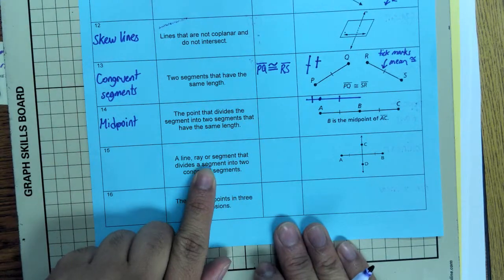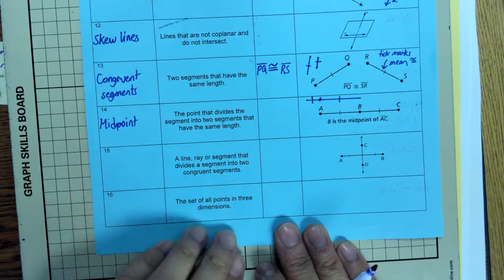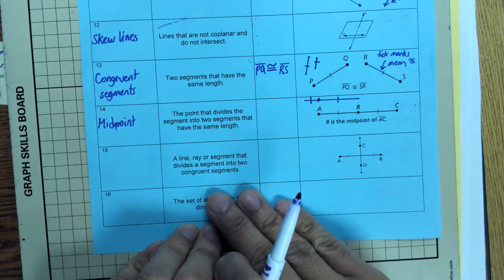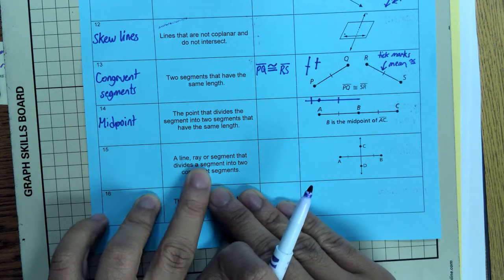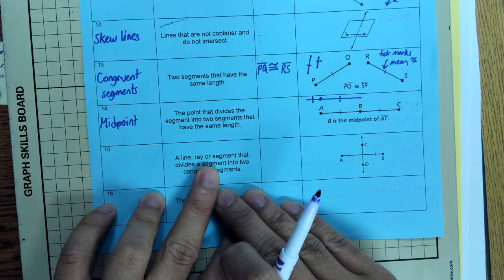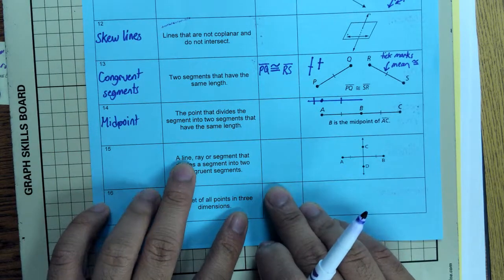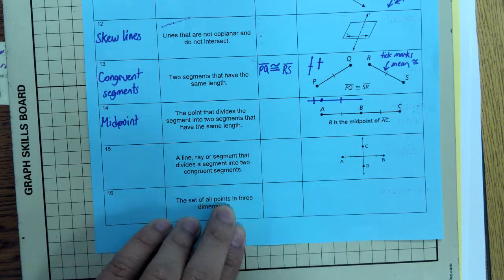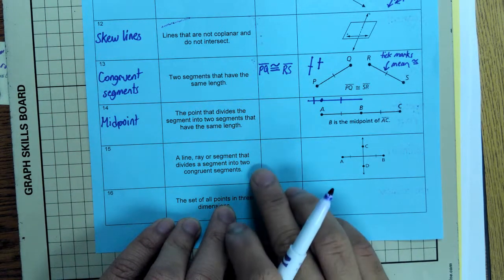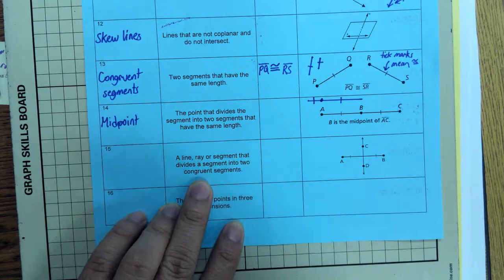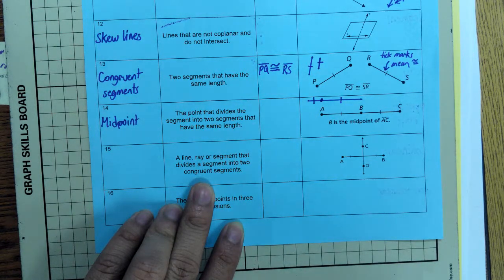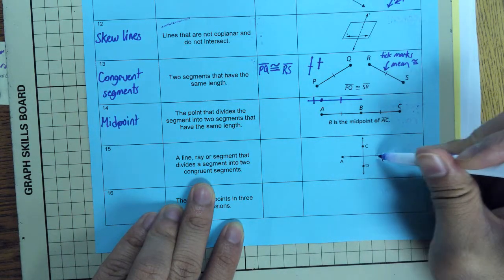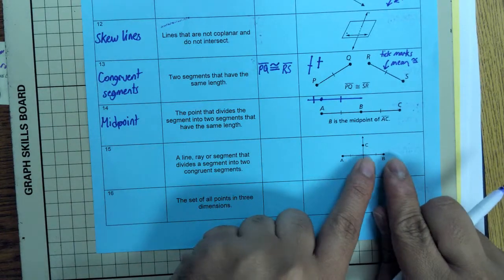Next up, we have a line, ray, or a segment that divides a segment into two congruent segments. That's a lot of segments in there. So let's break this sentence down. Now we're talking about a line, ray, or a segment. So it can be any of these three. From my picture, it's a line. So let's look at the line. It's a line that divides, that cuts a segment into two congruent segments. So a line that cuts a segment into two equal parts. So here's your line that cuts this segment into the two equal parts.